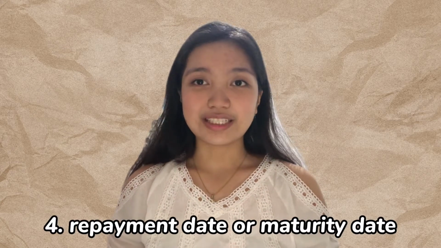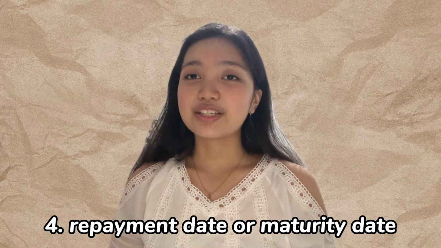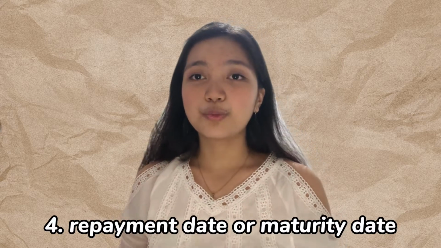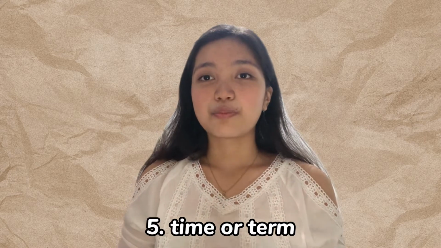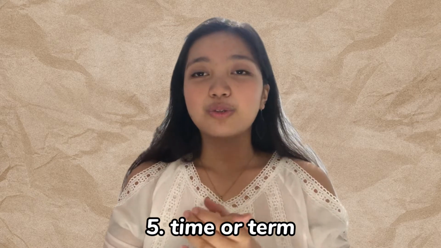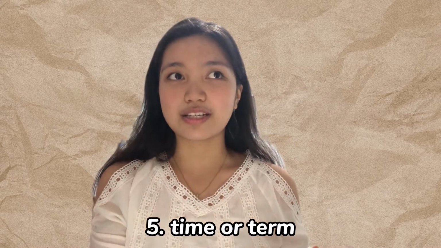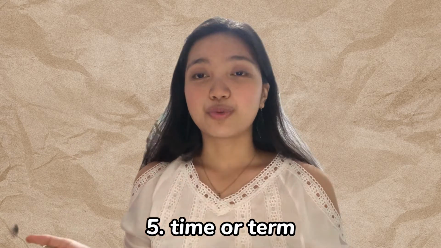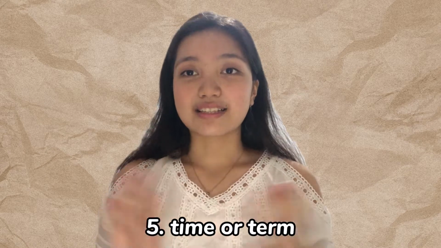Repayment date or maturity date. This is the day in which the money borrowed needs to be completely paid. Ito yung araw kung kailan kailangan ng bayaran ng umutang yung inutang niya. Time or term. This is the length between the origin date and the maturity date. Ito yung tagal nung pagkakautang mo. For example, umutang ka noong October 5, 2015 and kailangan mo na siyang bayaran ngayong October 5, 2021. So, ang term or time ng pagkakautang mo is 6 years.